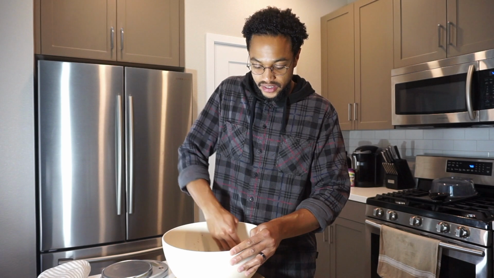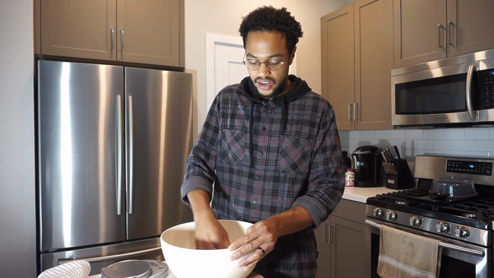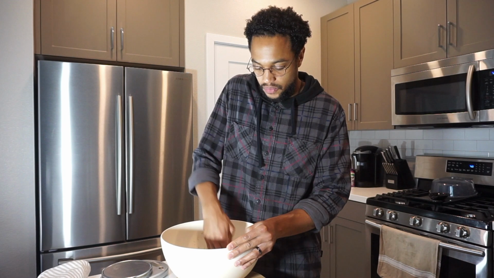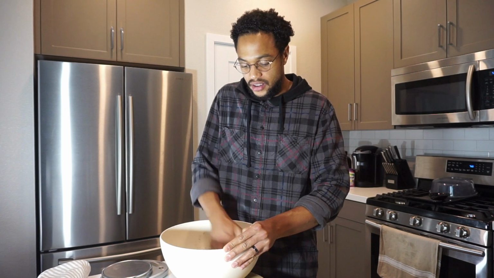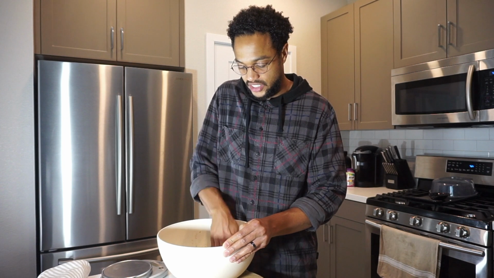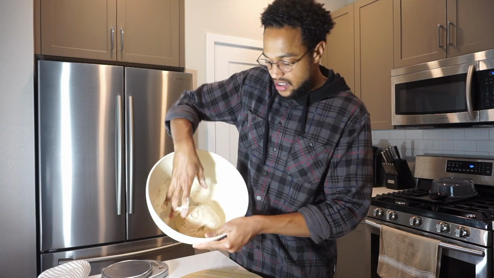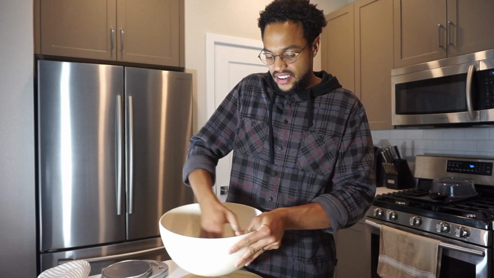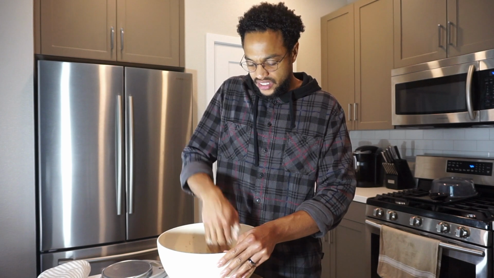So I'm just incorporating the salt. I'm doing this until I don't feel any more grains and I don't see any more clumps of the salt from that briny, saturated salt mixture that we just added. And you can see that the consistency of the dough actually changes when you add the salt. It feels different. I don't know how to describe it, but it feels more resistant.